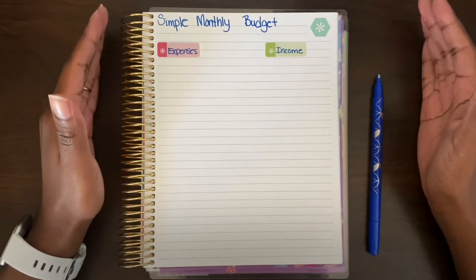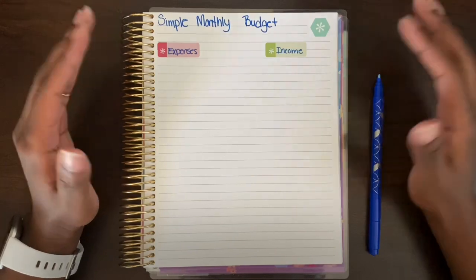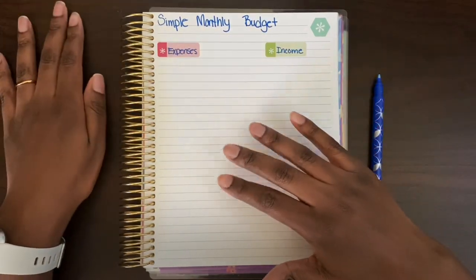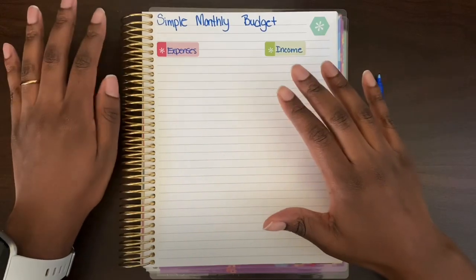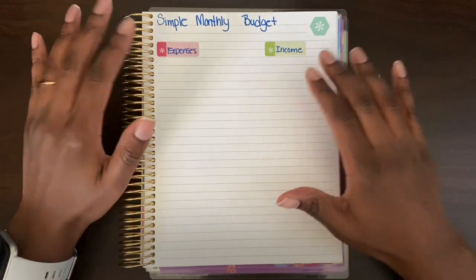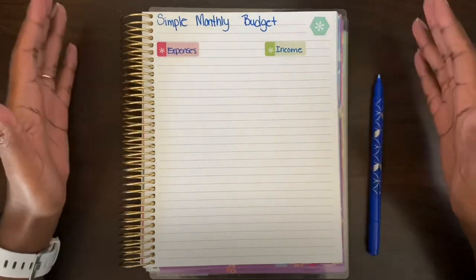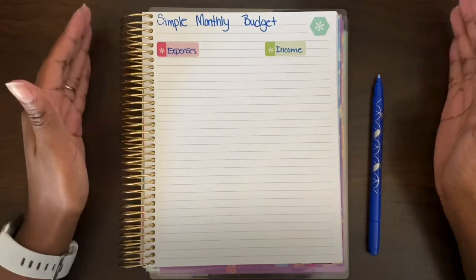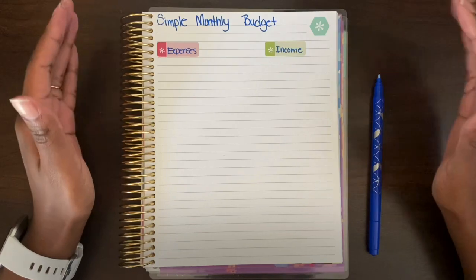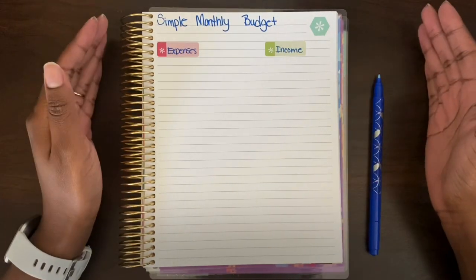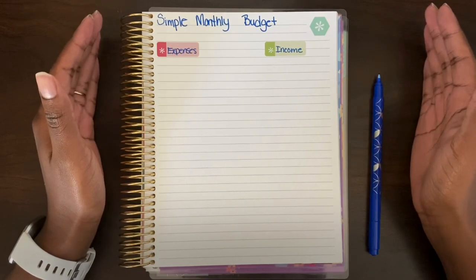And if you're doing a monthly budget, you have a monthly view there where you can lay out basically all of your expenses on the dates they're due and so forth. So that's that. I'm not going to be going into that much depth because I want to do a simple one just to start off with. So I'm just using a basic lined page to show you how I lay out my budget to begin with for the month.